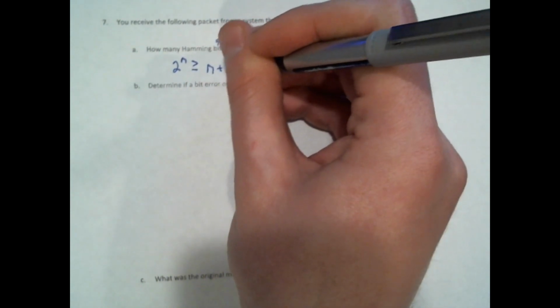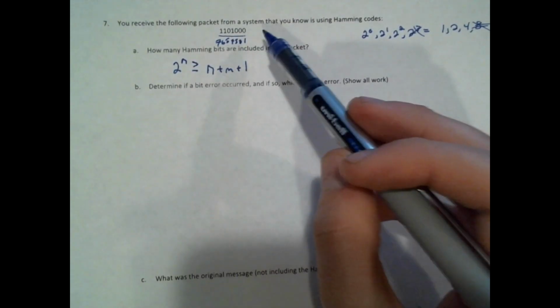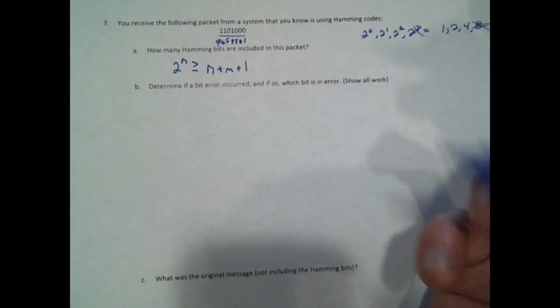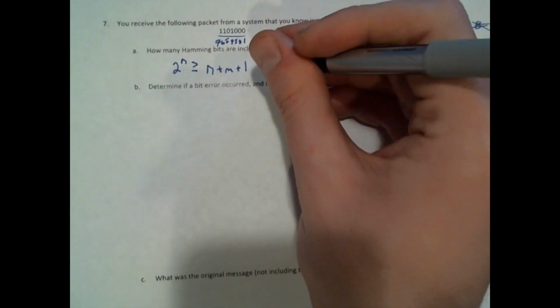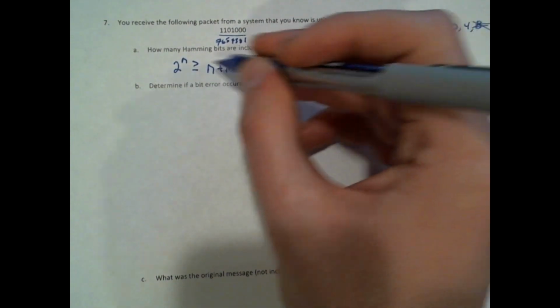So we need to have 2 to the n is greater than or equal to n plus m plus 1. And given that we've got 7 bits, we've got some number of n plus m, which is less than 7. So we can say that 2 to the n is greater than 7 plus 1, which is 8. And so log base 2 of 8 is going to be 3.